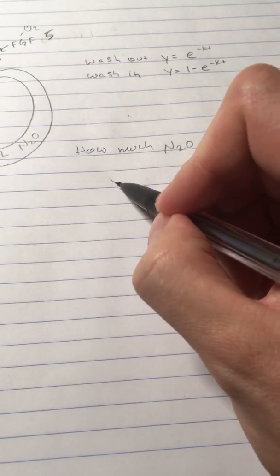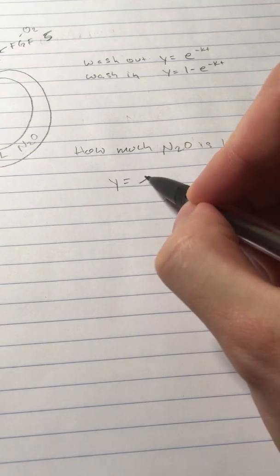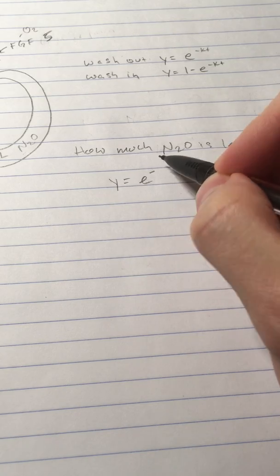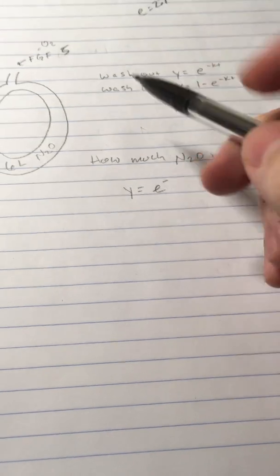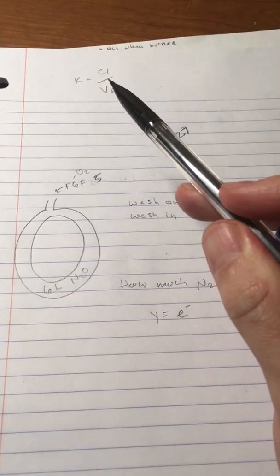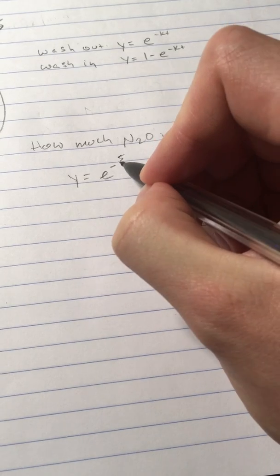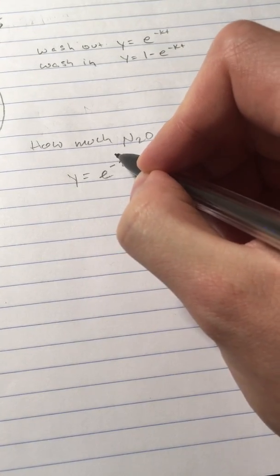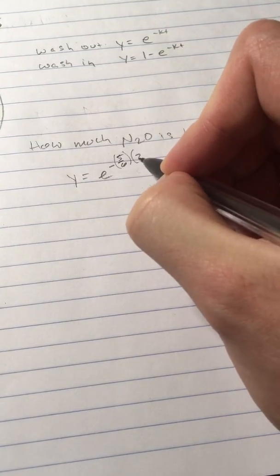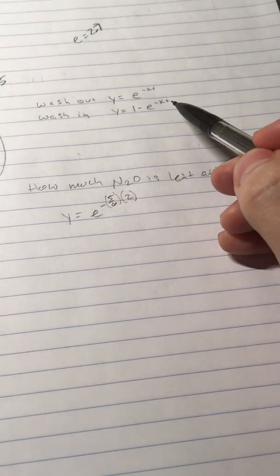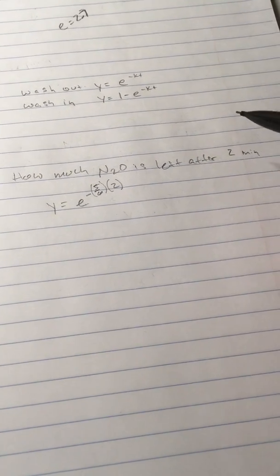Right, so let's go ahead and set this equation up. So y equals E to the negative. All right, so what is our K value? It's clearance over volume of distribution, right? So it's going to be 5/6 times 2 minutes, because T equals time, right?